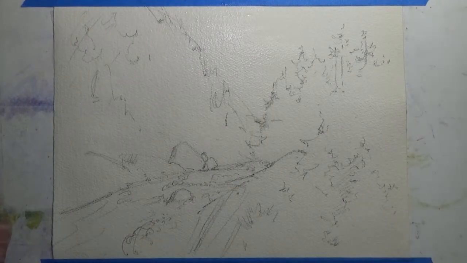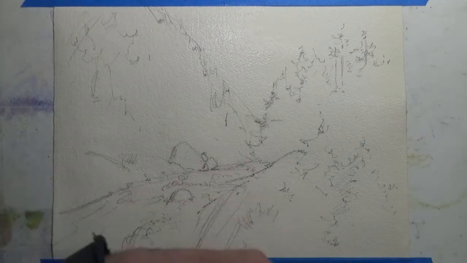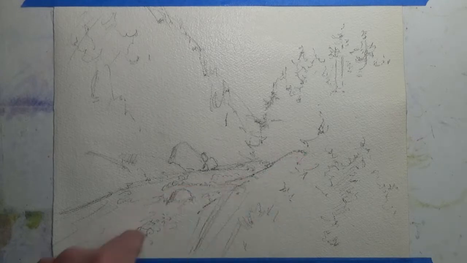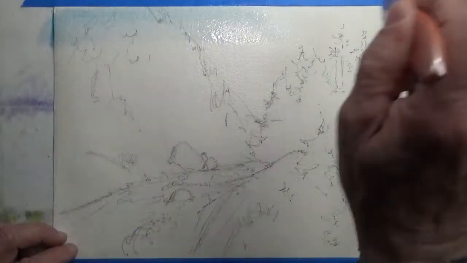I'm going to ultimately wet the whole paper except for what's going down here in terms of the rapids, the waterway that's coming down. We don't want to wet that, but I'm going to come in here with the sky, and we'll come in with a little bit of cerulean blue and come across the page.